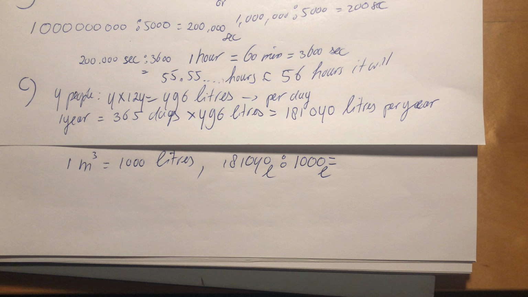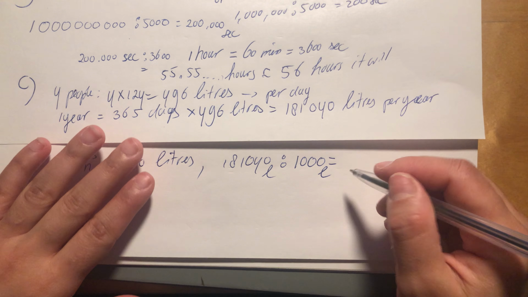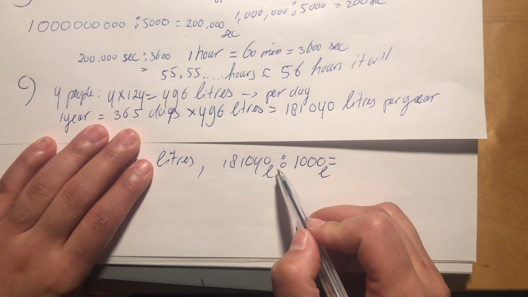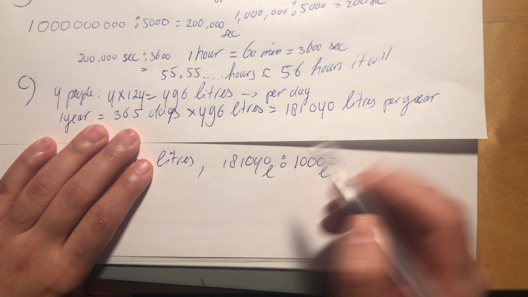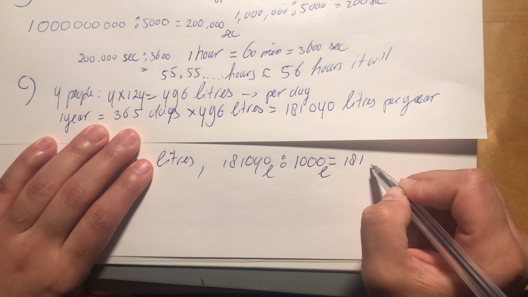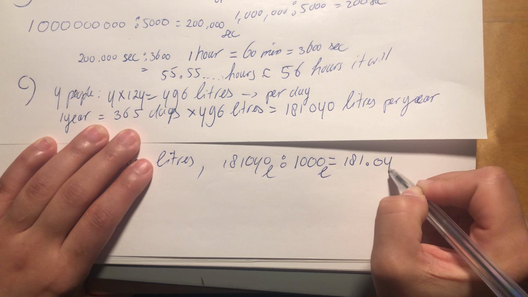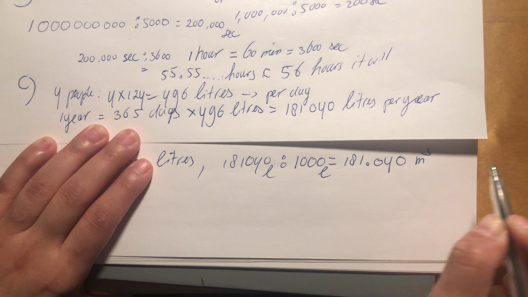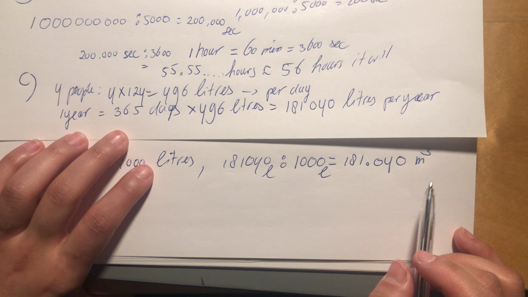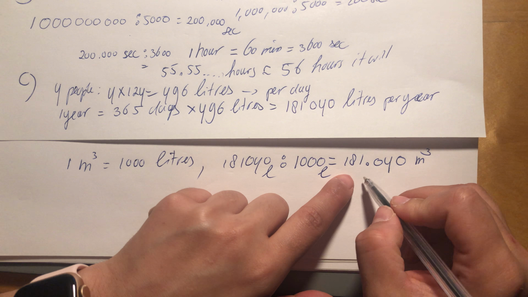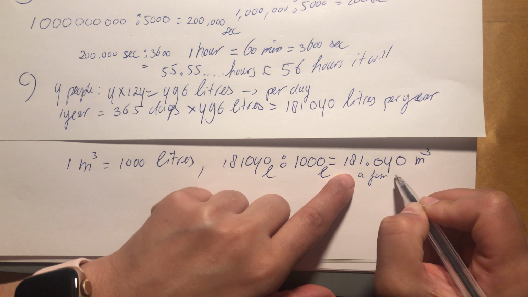You divide it, and then when you do that, just use the calculator or not. You know, 3 steps division, so we do 3 steps back. So you get 181.040 cubic meter.